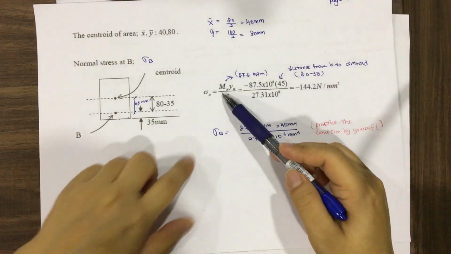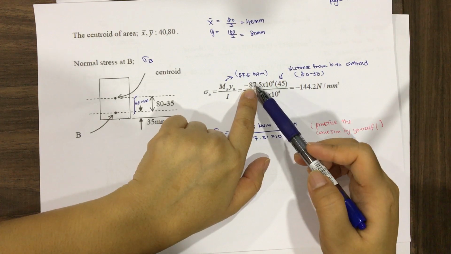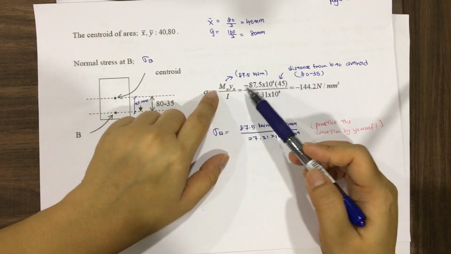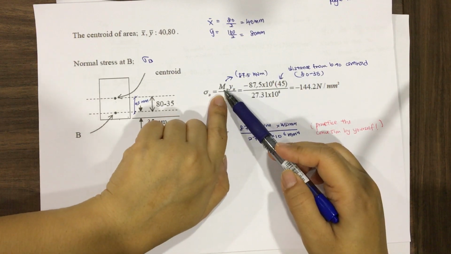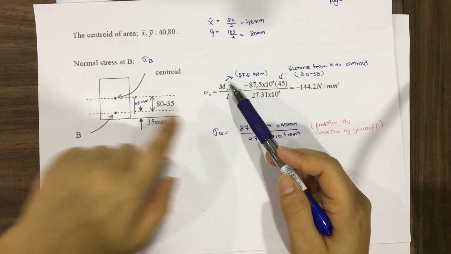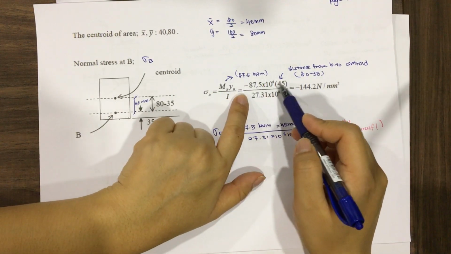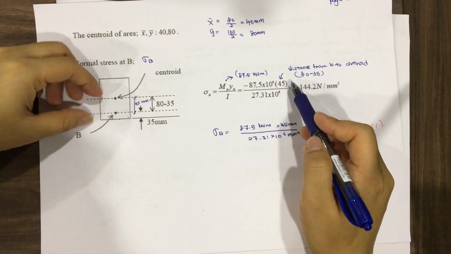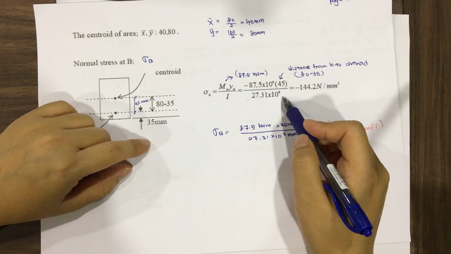MB is the bending moment at B. They want you to use the bending moment at B, so you are not using the maximum moment, but the actual moment at point B. So you use this value times YB, where YB is 45, over Ixx. So you get this value.